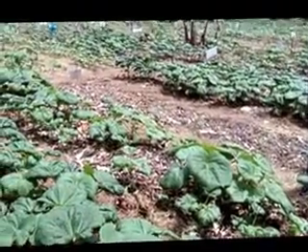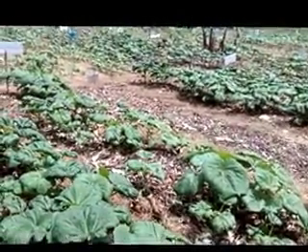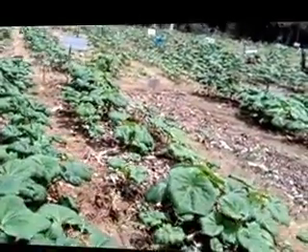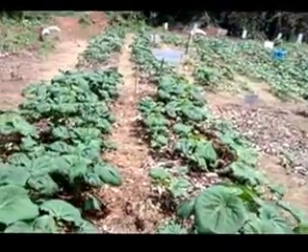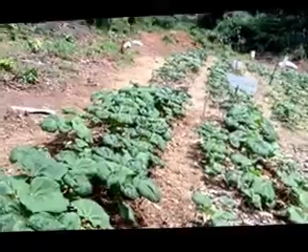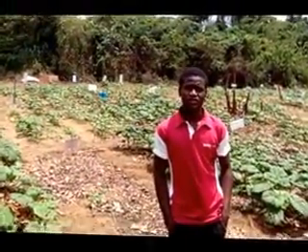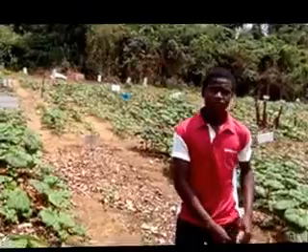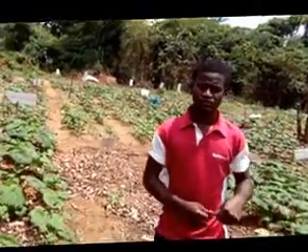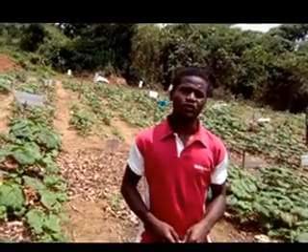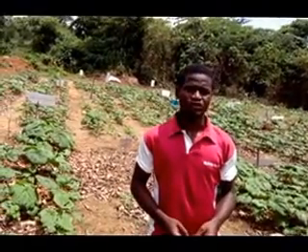This is an okra plot. Yes. And this one is for agric economists, right? Yes, and extension. So you are the one that is in charge, isn't it? Please, can you tell us the variety of okra that you planted? The variety of okra that we planted was Lima F1. That was the variety we planted.